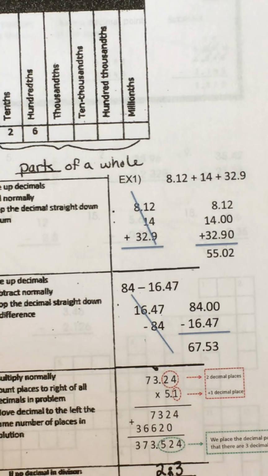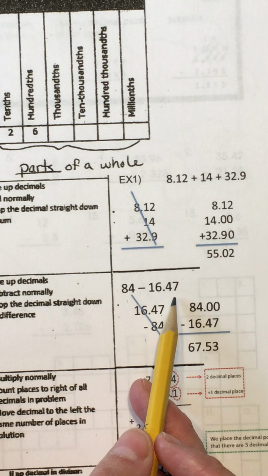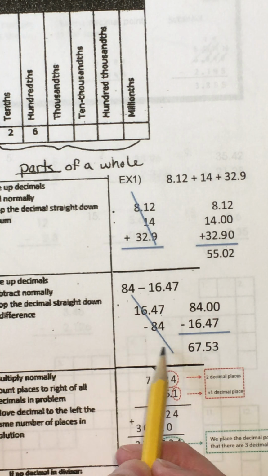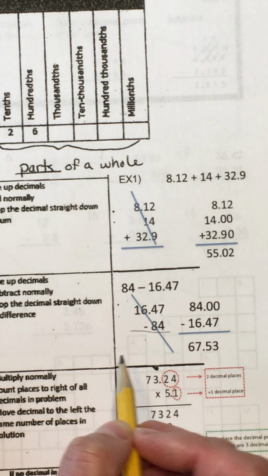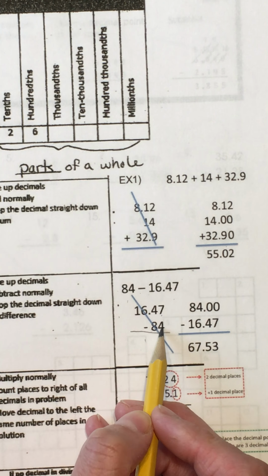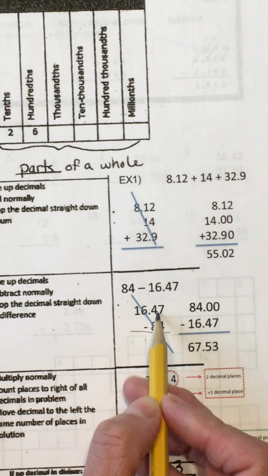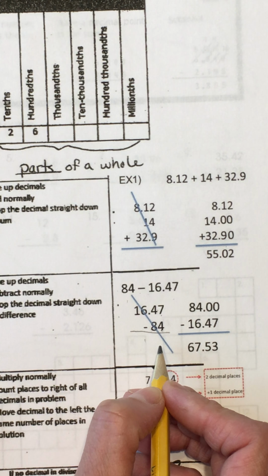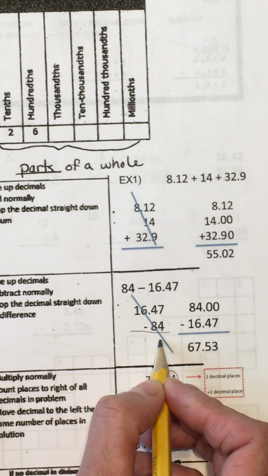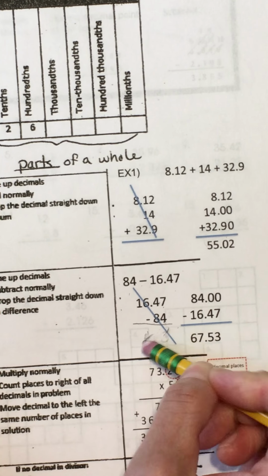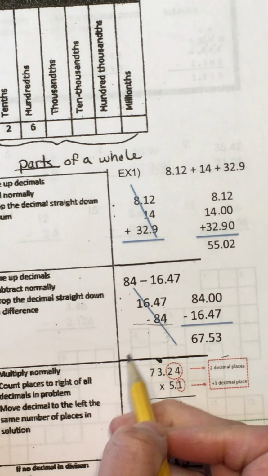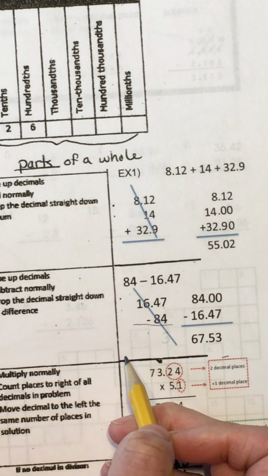If we have 84 take away 16 and 47 hundredths, but you line it up the wrong way, you're going to get the completely wrong answer. We're saying the 4 is in the ones place, but we're lining it up with the hundreds place. So if you set your problem up this way, I can't even say it's done wrong, it's just wrong altogether. You have to line up your decimals. You have to line up your place value.